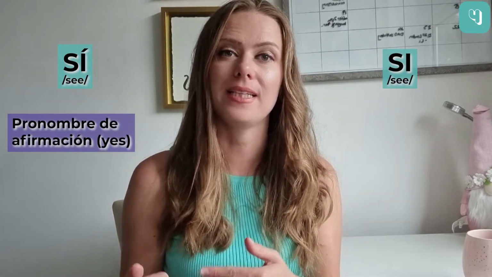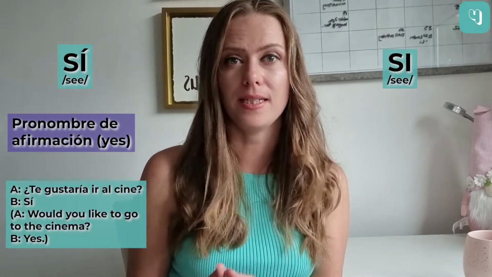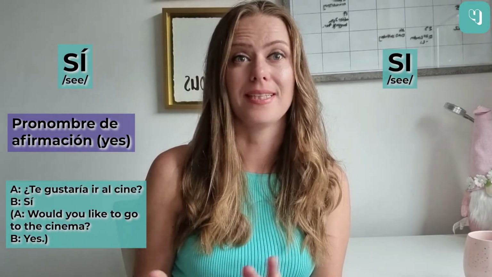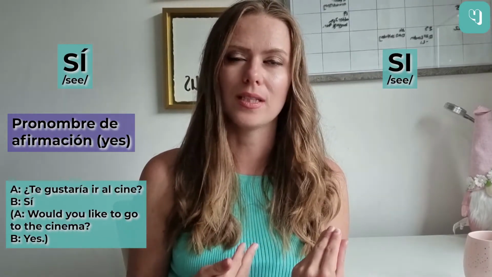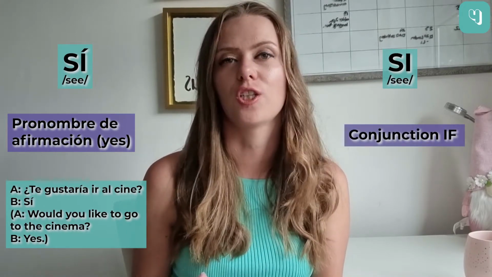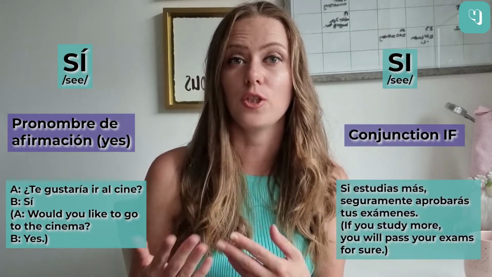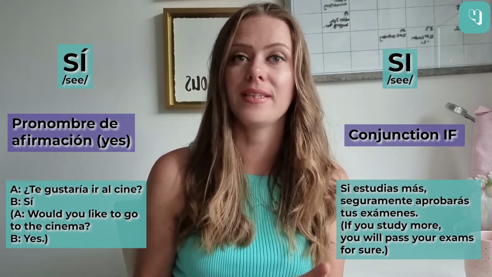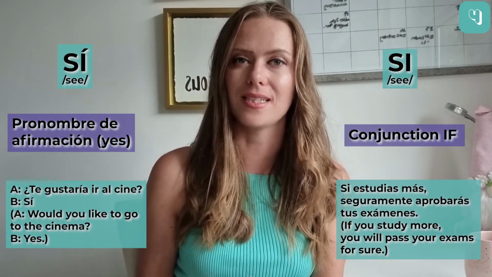Our fourth pair is sí and si. The first one, sí, with an accent mark, is pronombre de afirmación. ¿Te gustaría el cine? Sí. Yes. And the other one, si, without the accent mark, means if. So it's a conjunction, if. Si estudias más, seguramente aprobarás tus exámenes.